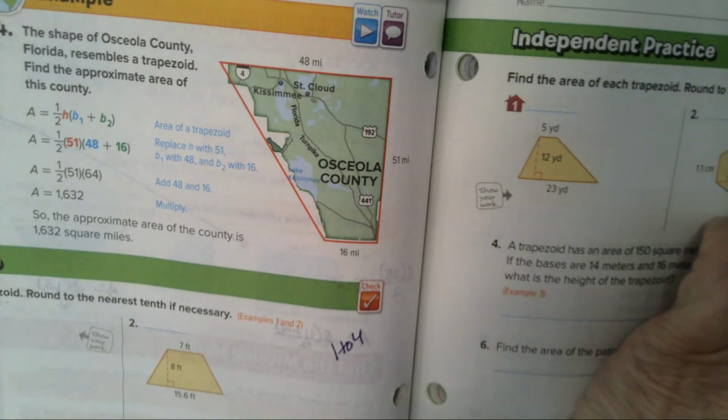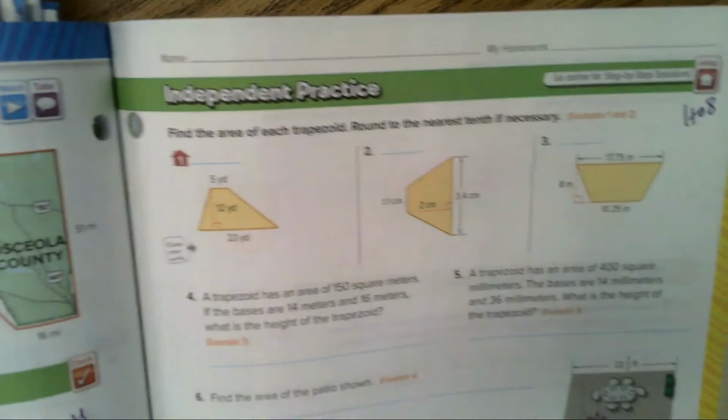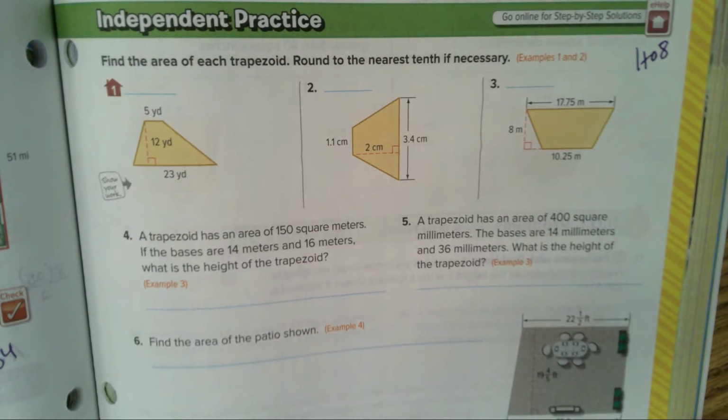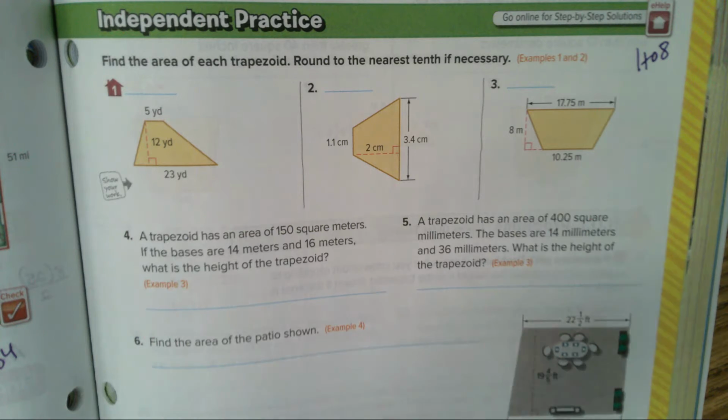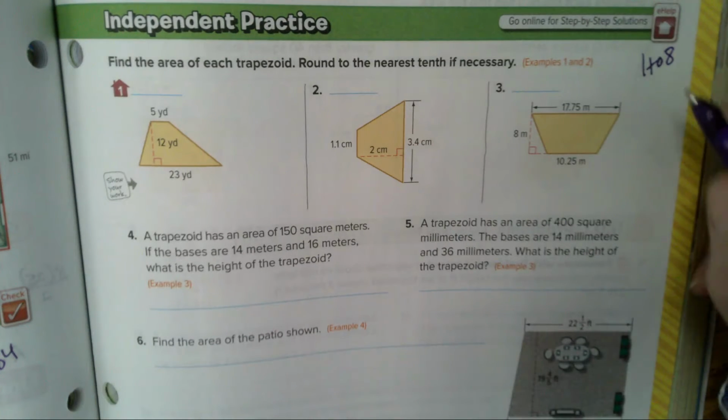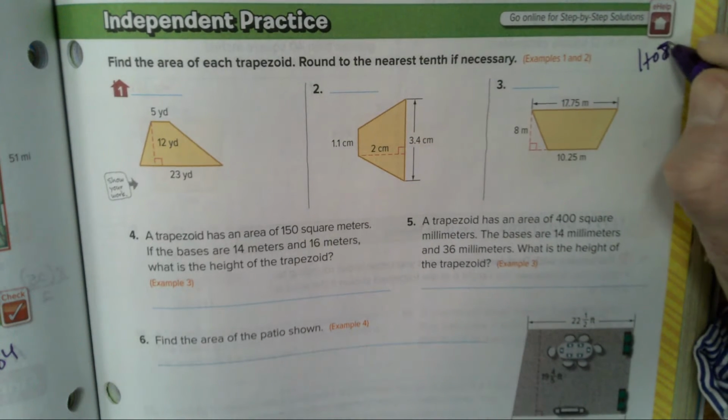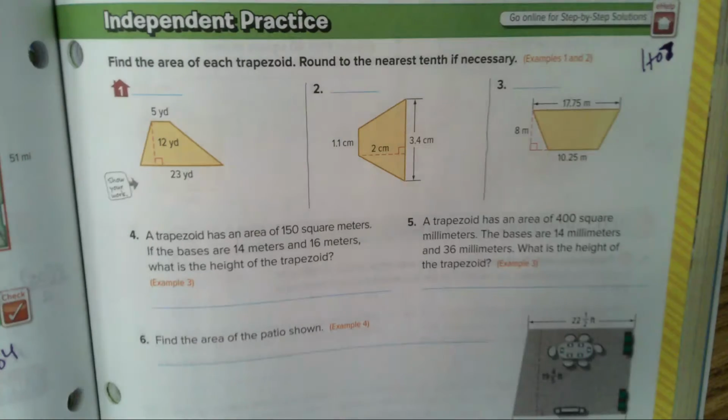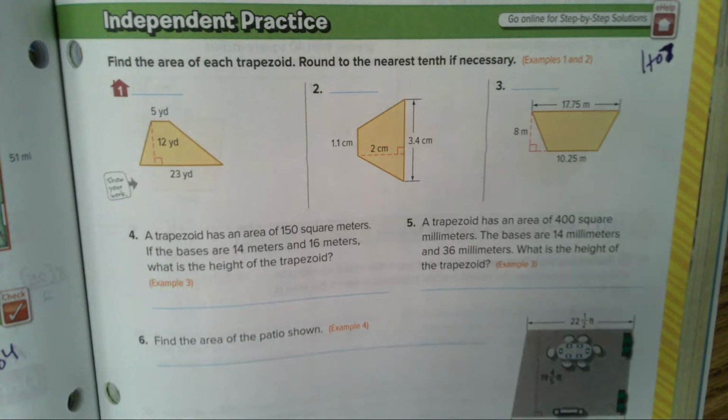You can use a calculator, and that is going to be your assignment. I also have a worksheet that we're going to do. Since we're going to do the worksheet, I think we're just going to do 1 to 7 on this page. I will get your worksheet passed out to you in just a moment.